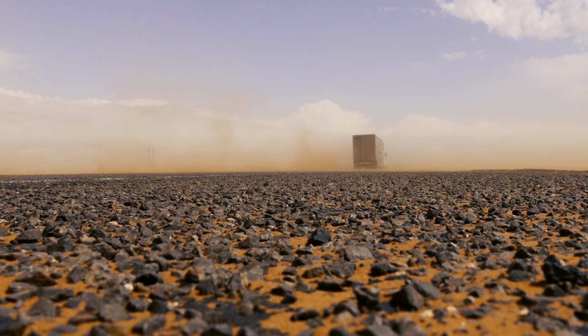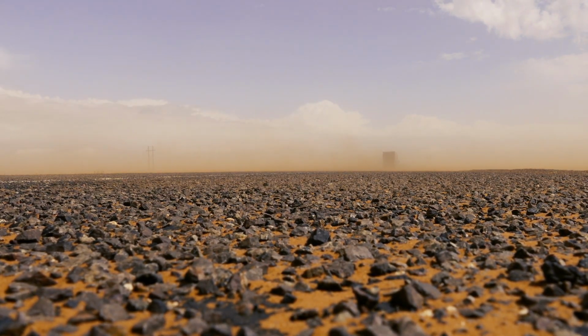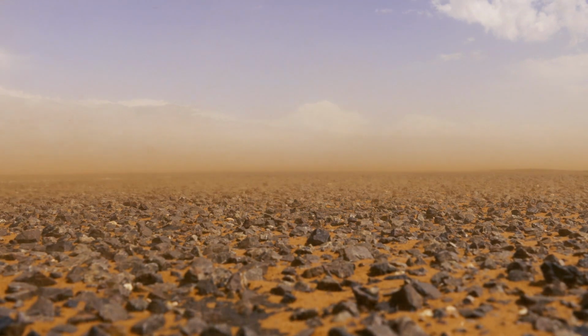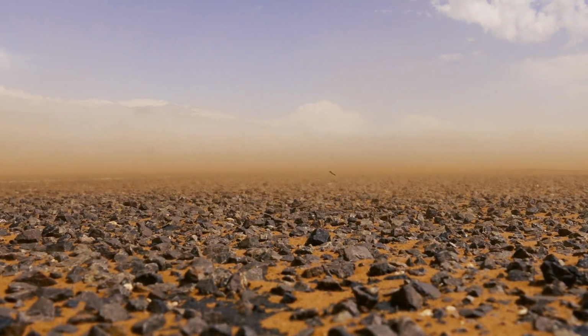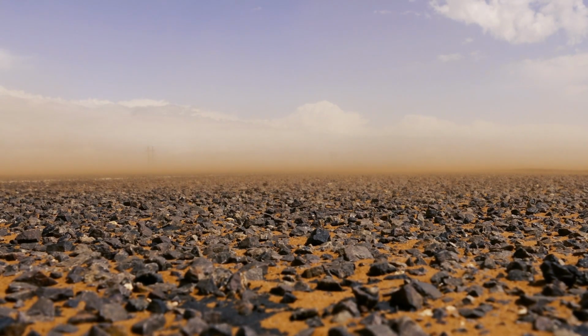5. Limited biodiversity. Due to the extreme environmental conditions, hot desert ecosystems generally have lower biodiversity compared to other biomes. However, they are still home to a variety of specially adapted plant and animal species, including reptiles, insects, birds, and small mammals.